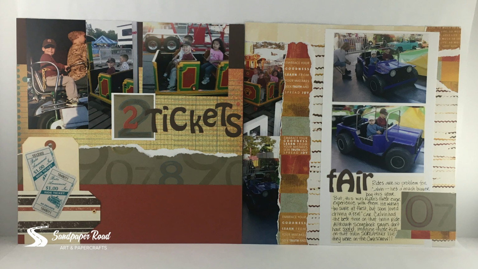I remember not having enough letters. I barely had enough letters to spell 2 tickets. You could see I used a combination of uppercase and lowercase letters because that's all I had, but it's fine. And I even had this numbers paper to accentuate the number 2. And then I put a chipboard number 2 on top of it. I think I painted it red to match. But I like the 2 tickets. I put the 2 tickets right there as memorabilia.